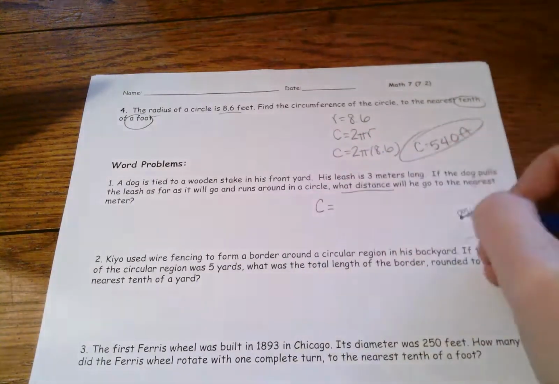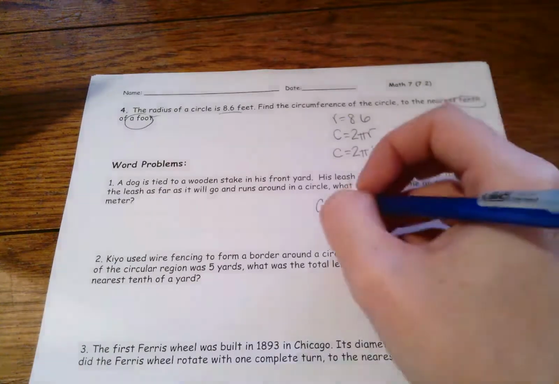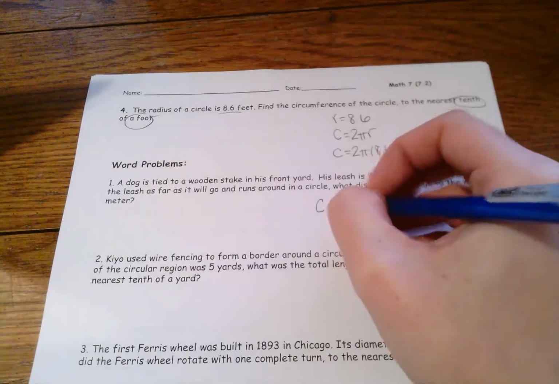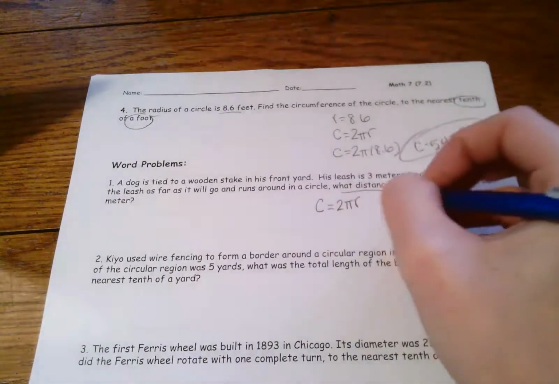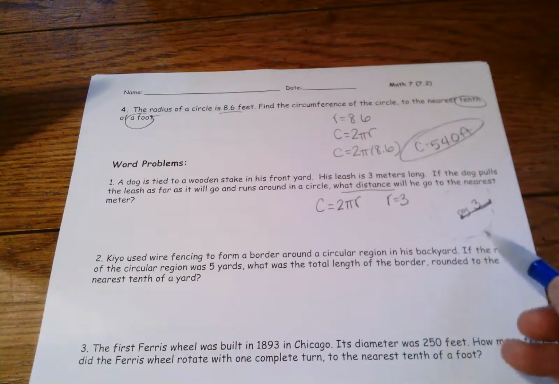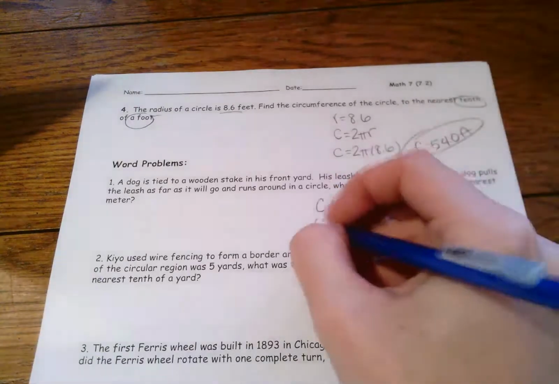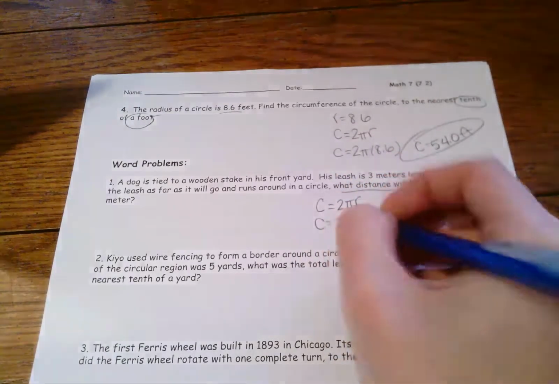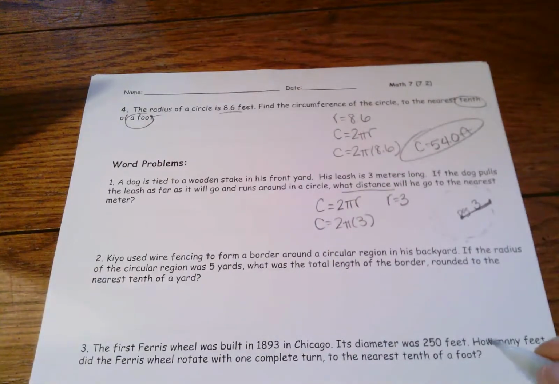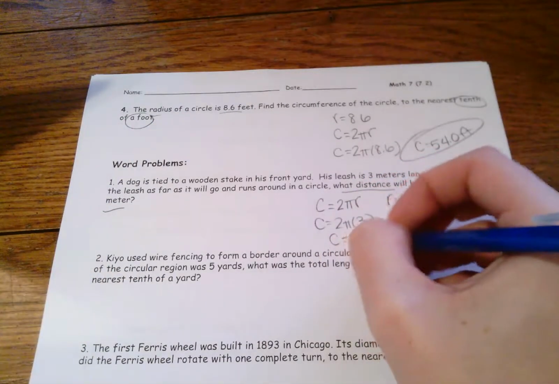Well, his leash is 3 meters, and I can only go this far, so that means my radius is 3. So I'm going to do circumference equals 2 pi r, and my r is 3. So whenever we do word problems like this, I always like to draw a picture to get an idea of what it looks like, figure out what I know and what formula I need to use, and then just plug it in. So I have circumference equals 2 pi times 3. And when I do that to the nearest meter, that's the nearest whole meter, you should get 19 meters.